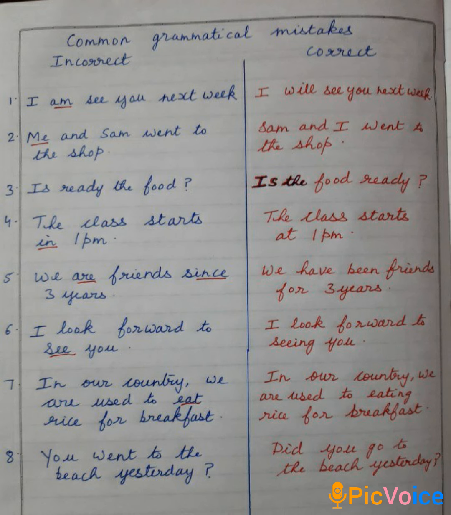First sentence is "I am see you next week." So the correction will be "I will see you next week," because here we are talking about future tense. So we will use the verb will.